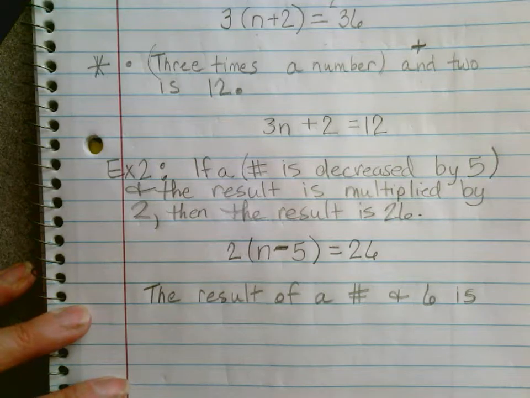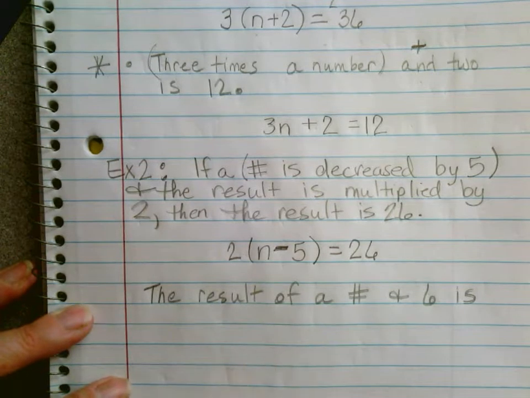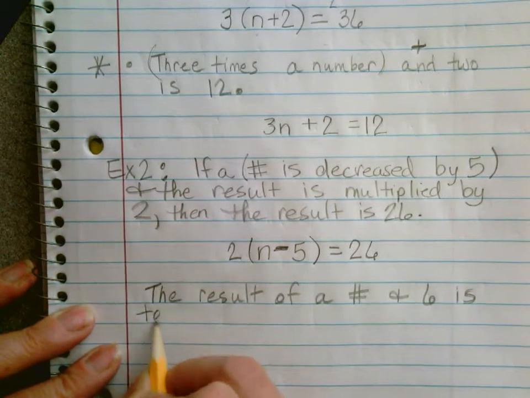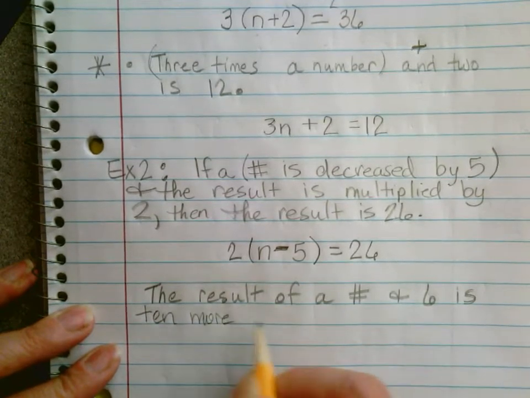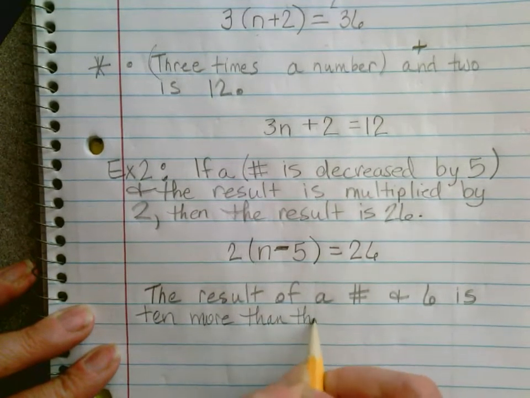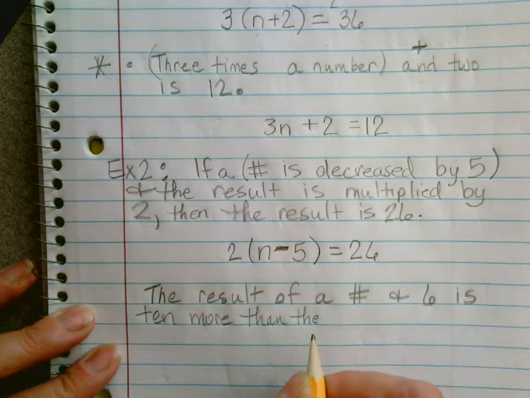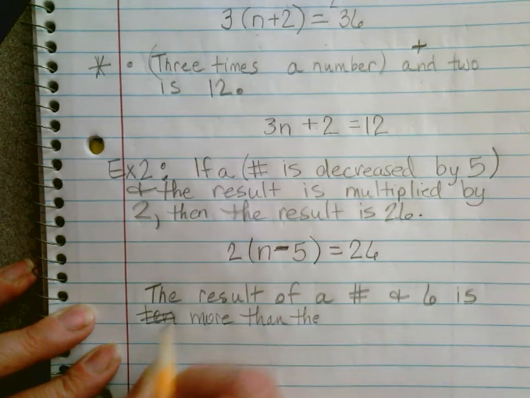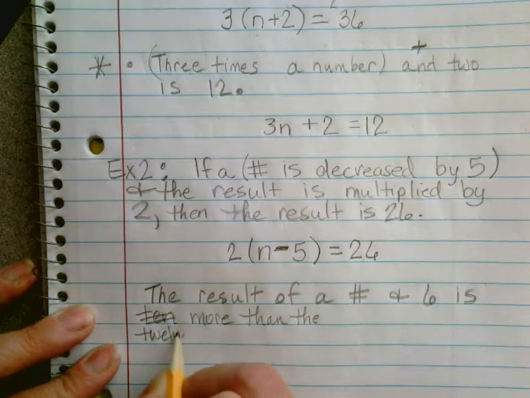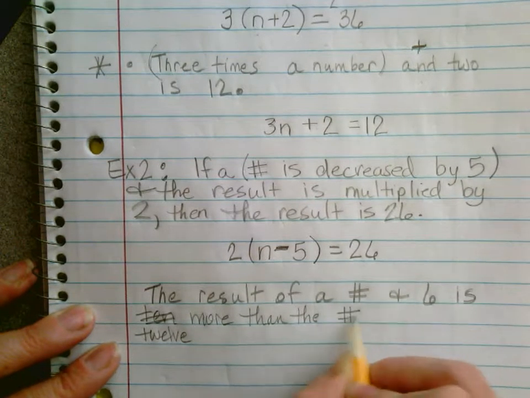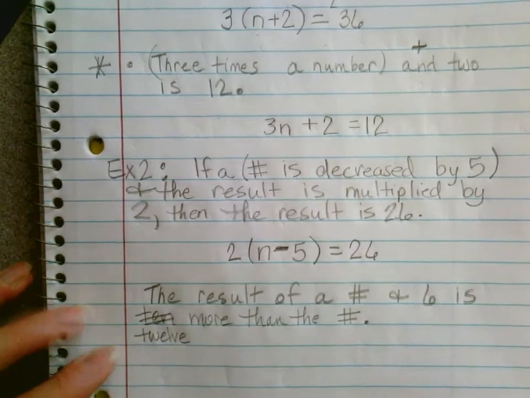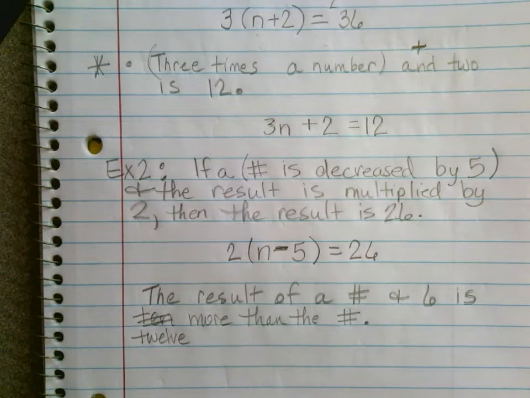Is 12 more than the number. I'm making this one up because they didn't have one like this, but I want you to see it. The result of a number and 6.